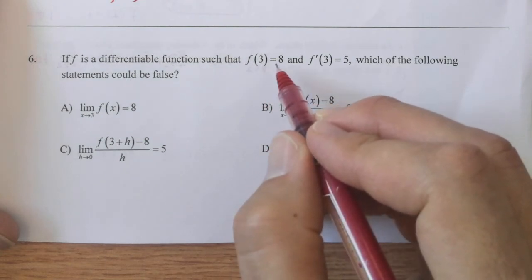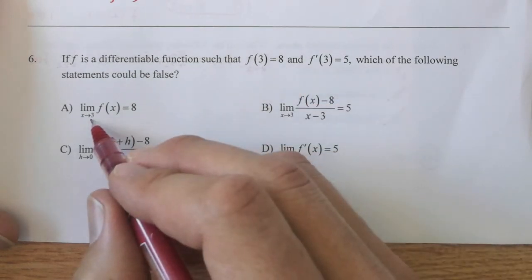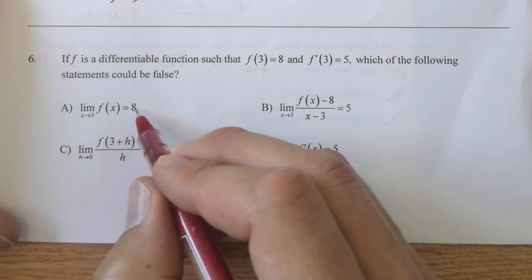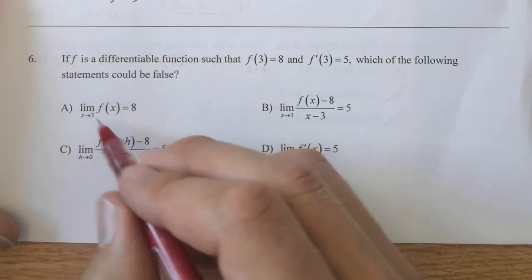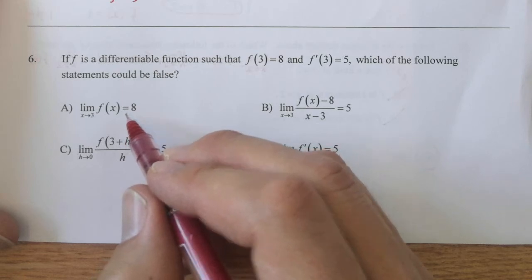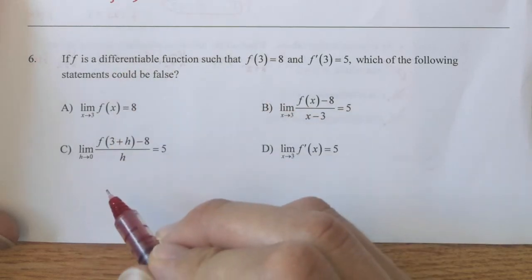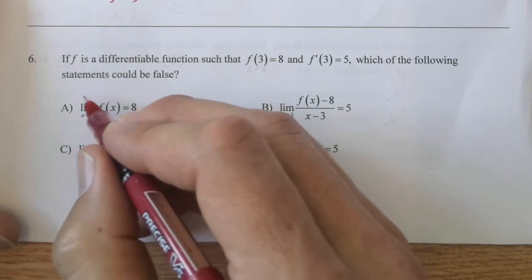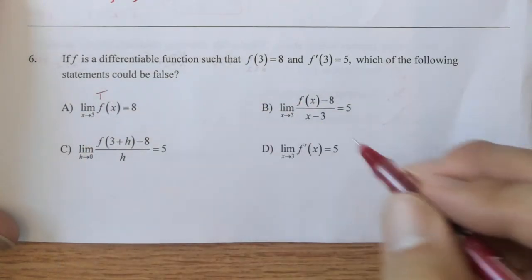And if f of 3 is 8, then the limit as x approaches 3 of the function must also be equal to 8. That's the only limit value that's possible in order for our function to be continuous, and our function must be continuous because f is differentiable. So this one's true.